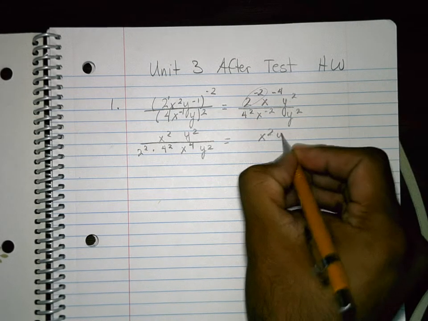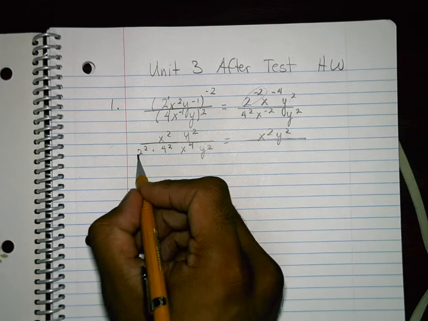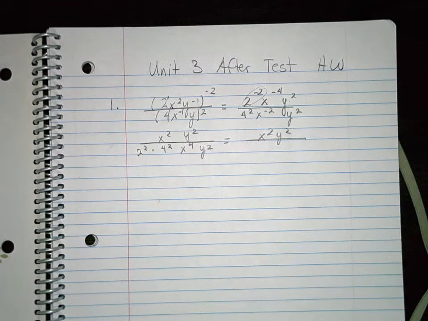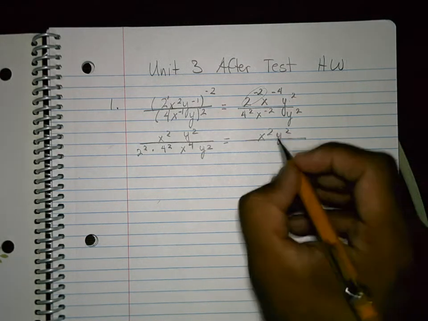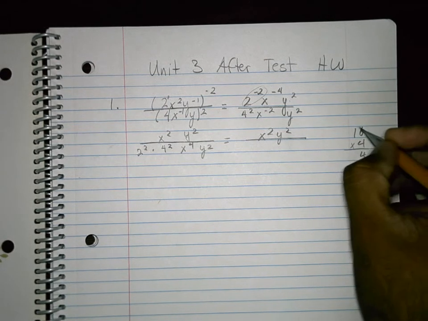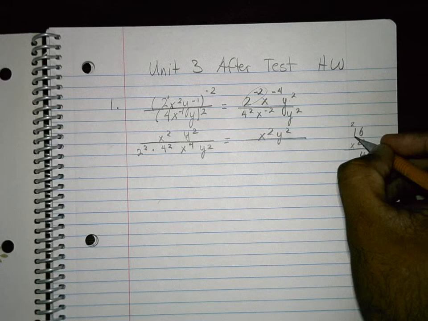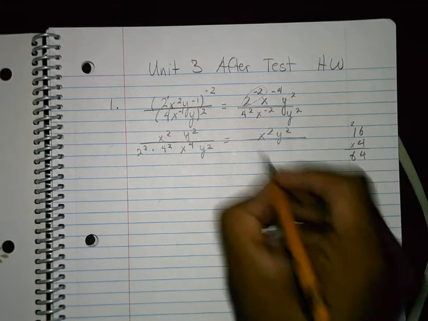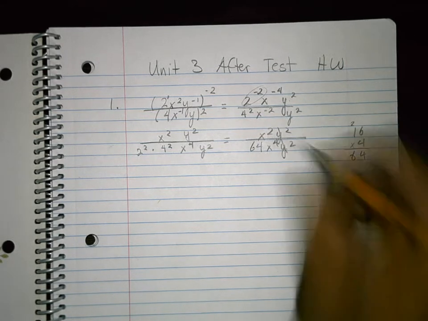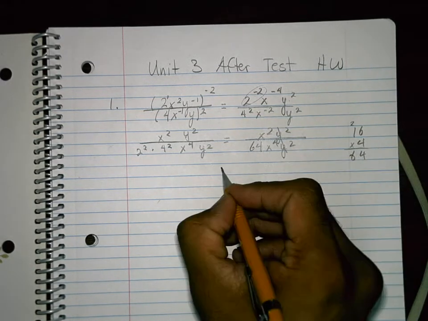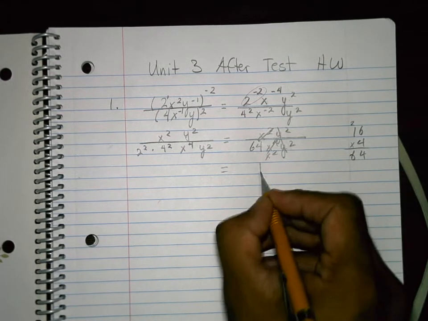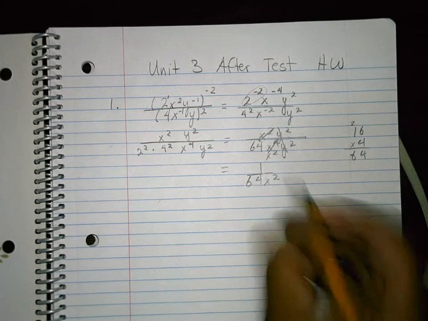Okay. So we're looking at, that's a 4, that's a 16, right? Okay, so we're looking at 16 times 4, right? For 64. X to the 4th y squared. Now I can reduce. I can reduce the y squareds. I can also take out 2 x's, so it's kind of hard to see. This can get a little bit messy. So top and left with 1 over 64x squared.